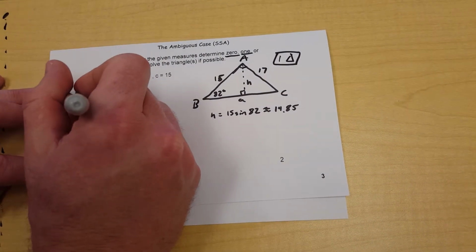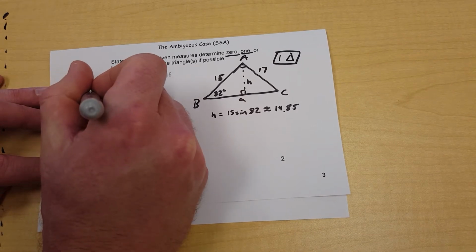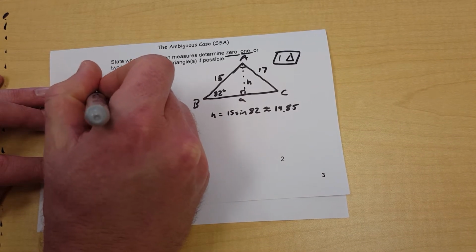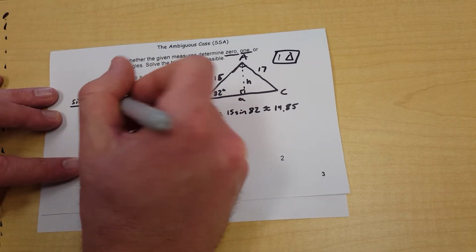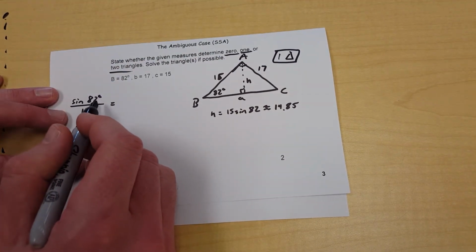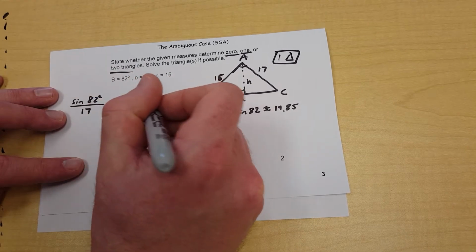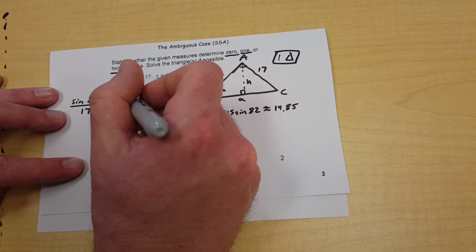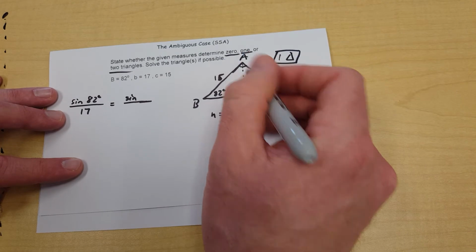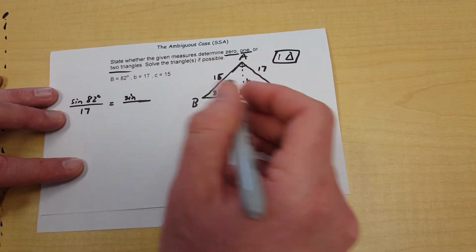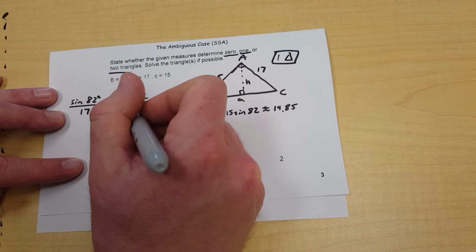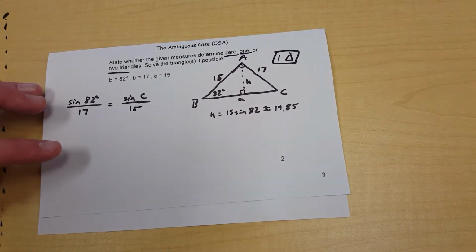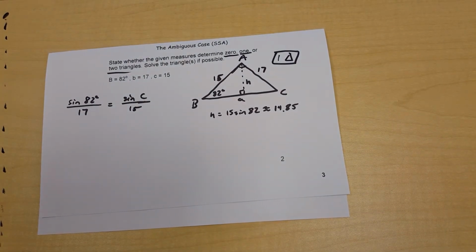I'm going to take that as one of my fractions, sine of 82 over 17, and you'll notice that I've put the angle on top this time, just because I want to make my algebra a little bit easier. I'm going to try to find angle C because I have little c with it, so I'm going to do sine of angle C over little c, which is 15. Now I've got my proportions set up, and I can solve for the angle big C.